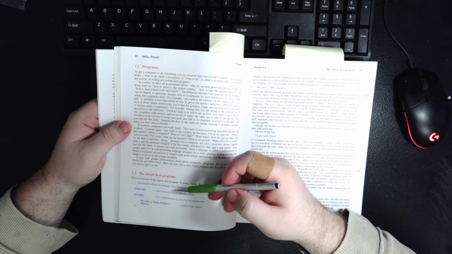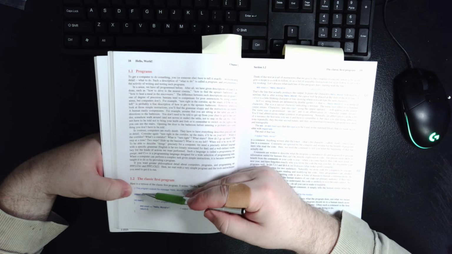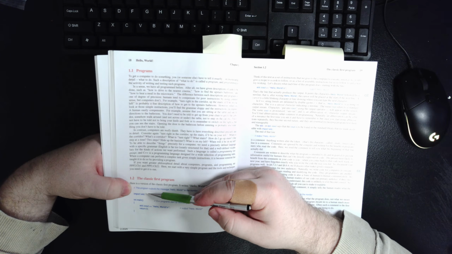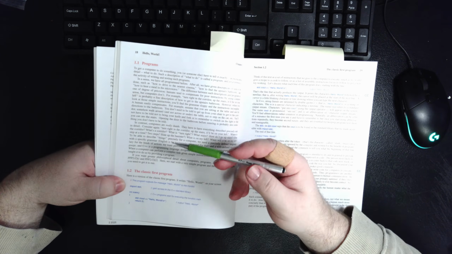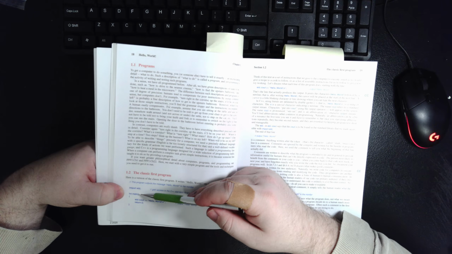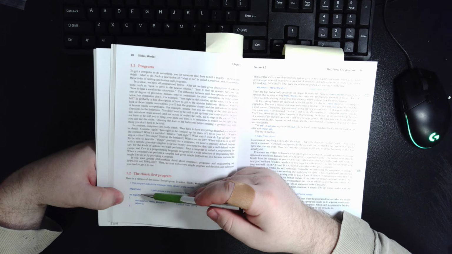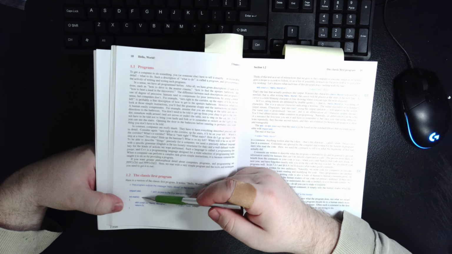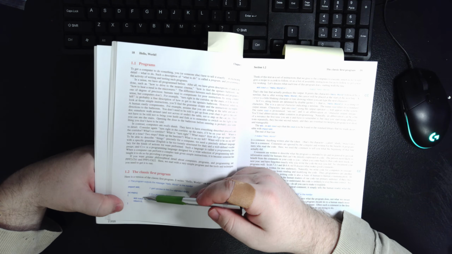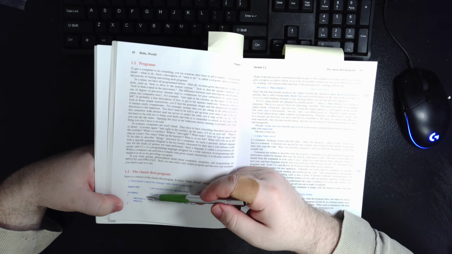We have our first line, two words, import std, followed by a semicolon. And then we have int main, followed by an empty set of parentheses, a left bracket, and we have std::cout, with the left angle brackets together.